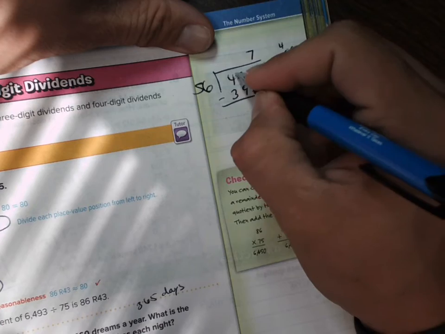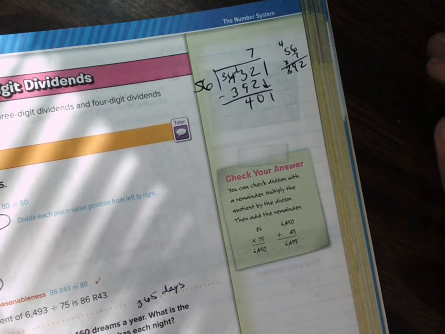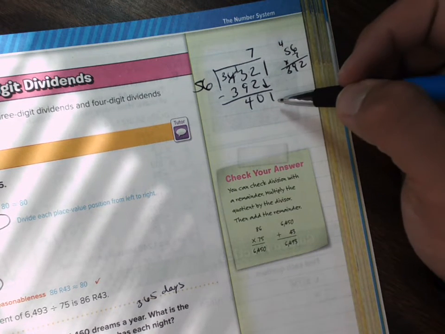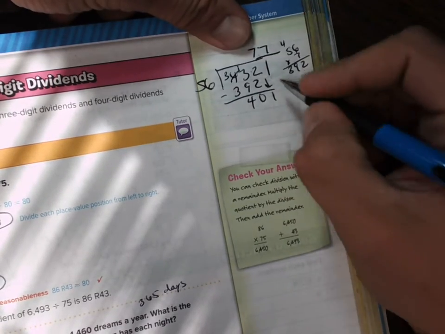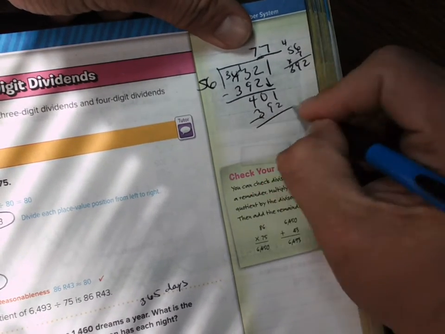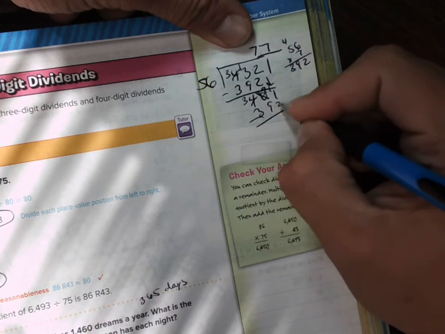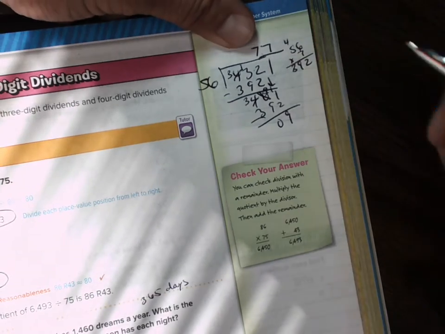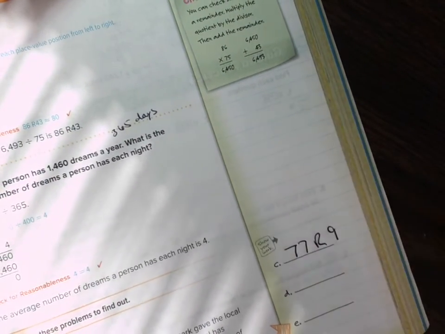Okay, subtract, can't, gotta borrow there, so 40, bring down the 1. So we gotta figure it out for 401. Well, if you look, 7's gonna work out perfect again, because it's 392. So we subtract, gotta borrow again, so we get 9, 0, 0, so we're left with 9. So our answer is 77 with a remainder of 9.